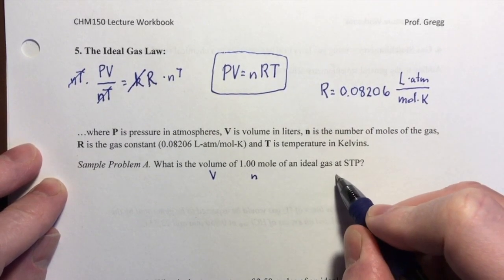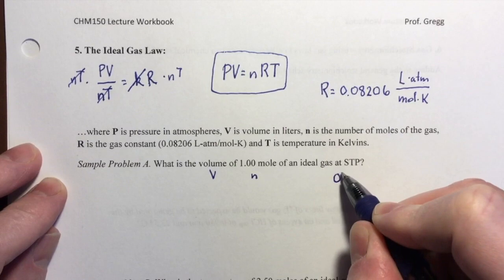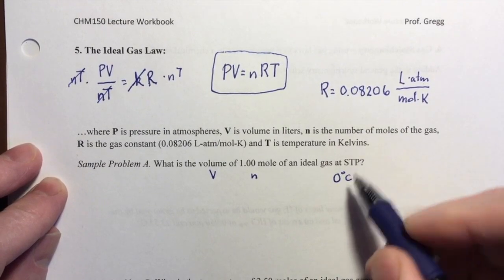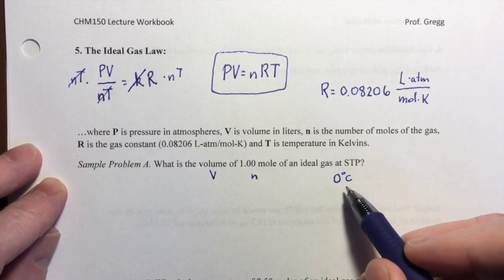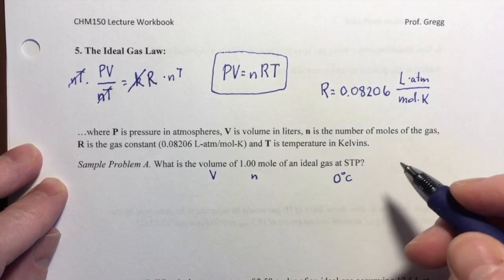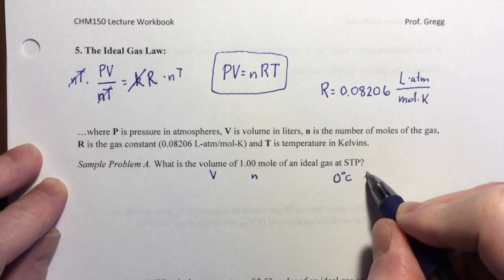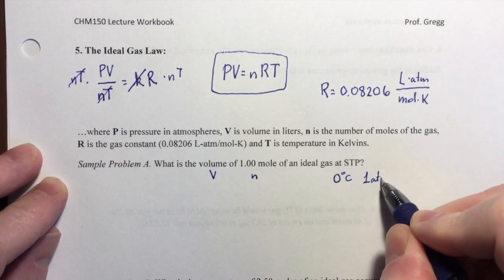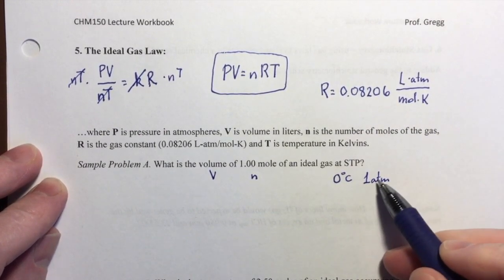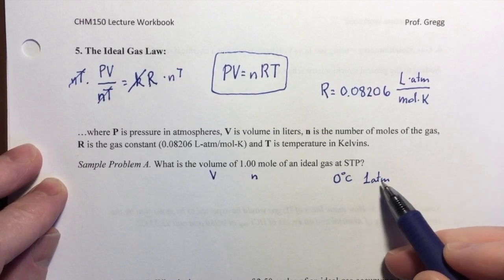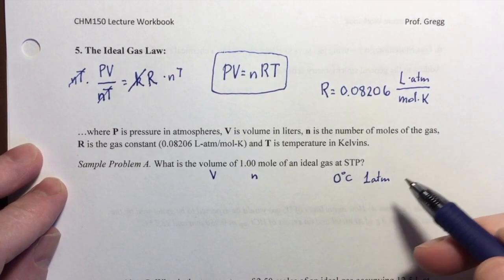So what is standard temperature? It's 0 degrees Celsius, and that's considered to be an exact number, so it's not going to limit us in our calculation. Standard pressure is considered to be 1 atmosphere of pressure, and that's also considered to be exact. So that will not limit us in our calculation.